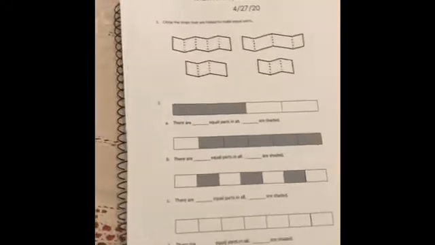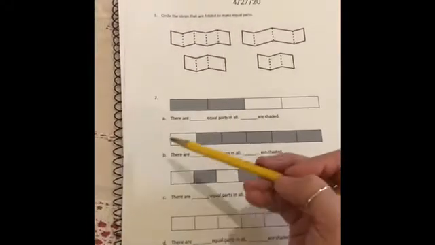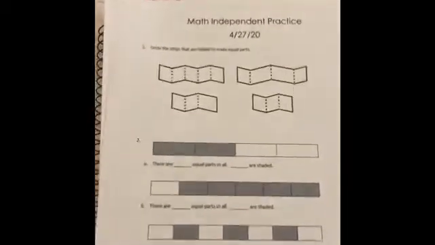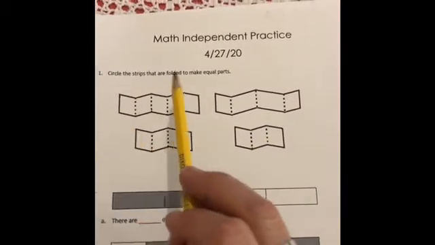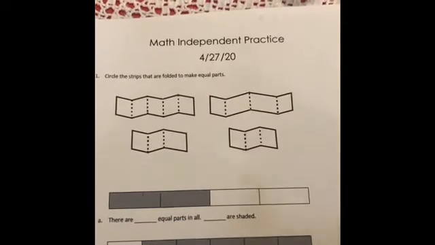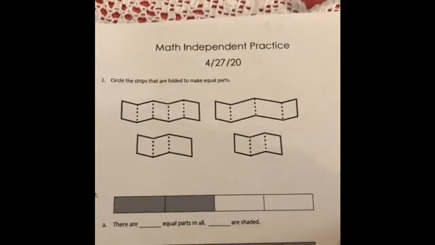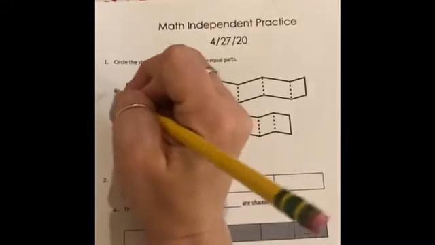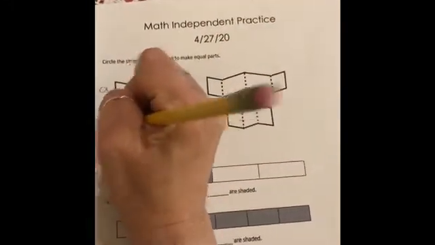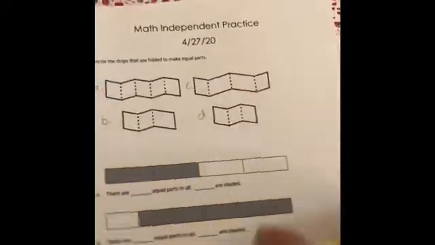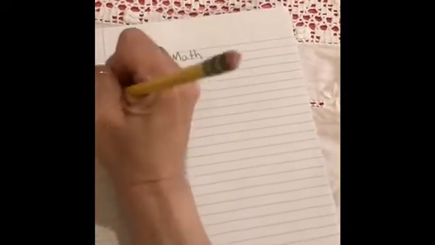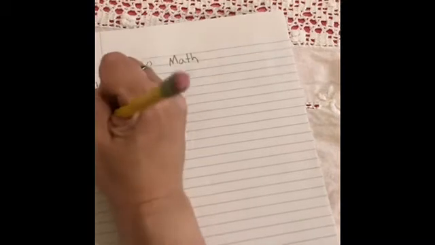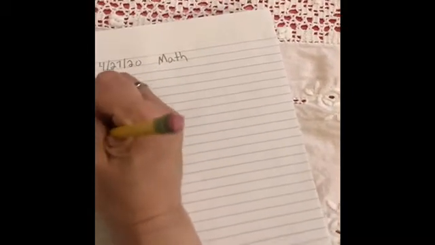Now, the problem set on the front page is 1 and 2, but 2 is broken up as A, B, C, and D. So let's take a look at number 1. It says, circle the strips that are folded to make equal parts. Now remember, we're looking for the parts that are equal. There are 4 parts. We're going to label this as A, B, C, and D. So what you're going to do in your notebook is you're going to put 1A, skip a line, do 1B, skip a line, 1C, 1D.